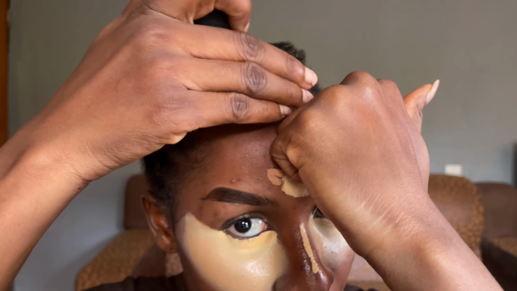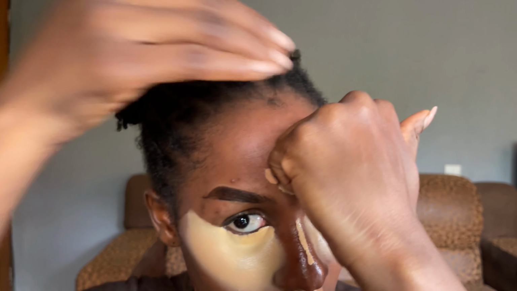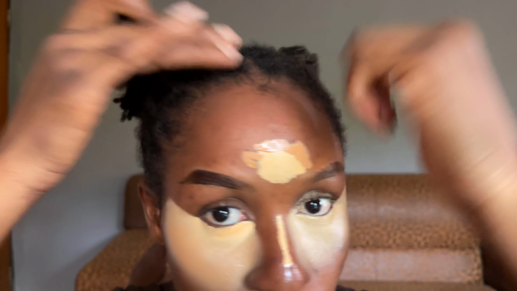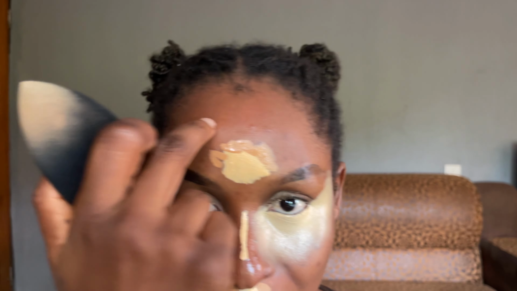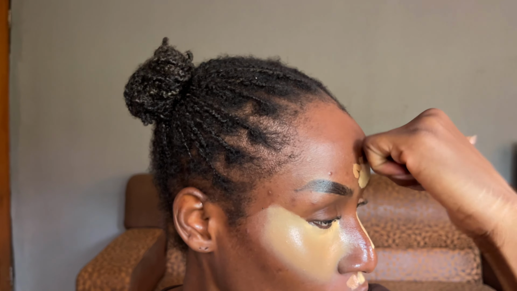Don't blend your concealer past where your knuckle is. Don't bring it up to the top. You don't want to exceed where your knuckle is. So anywhere from here, you're free to place your concealer right there. Do you understand what I'm saying? Don't bring it to the top right here. You don't want to exceed the center where your knuckle is.